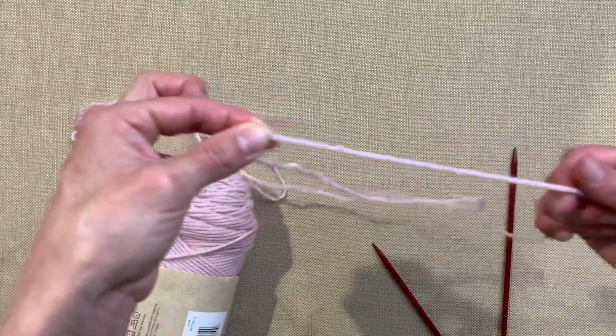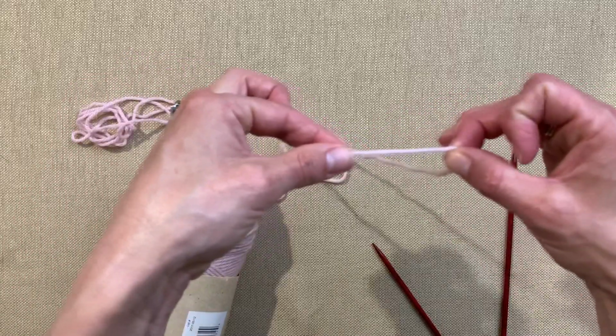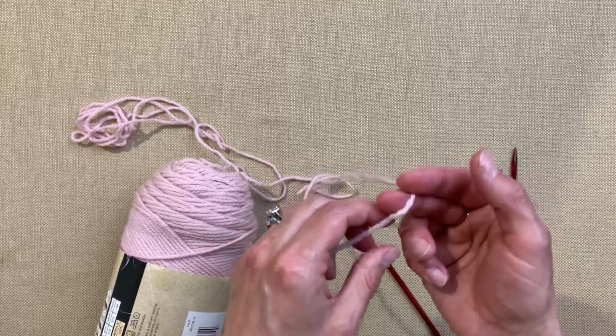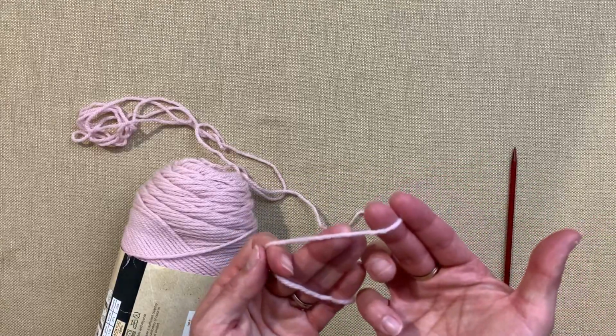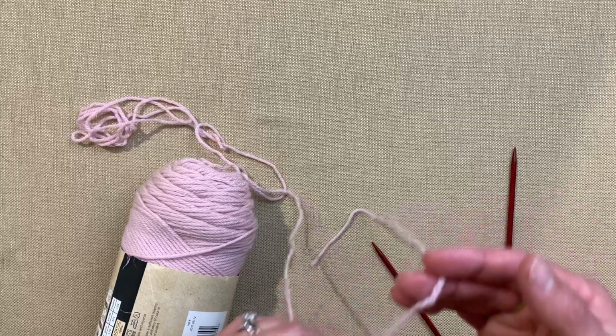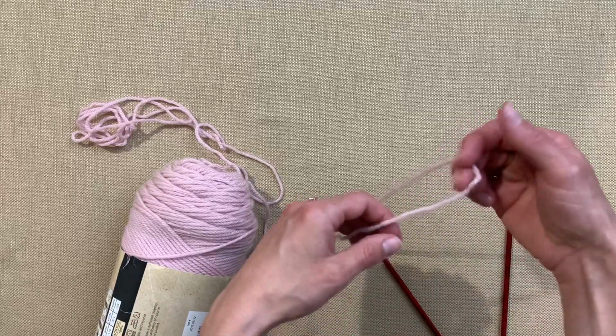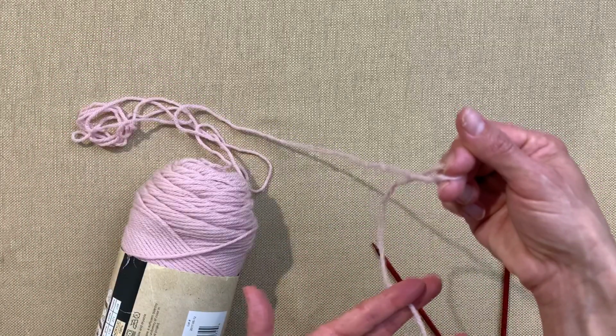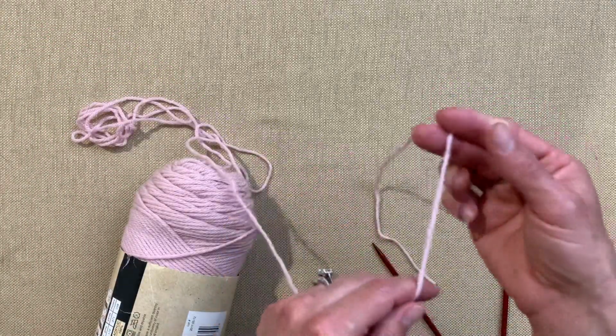Okay, what I like to do after I do that is give it an extra inch or 2, because you can always snip it off at the end. So the first thing we have to do is create a slip knot. Here's how I do a slip knot. I twist the yarn. Here's my working yarn, and here's my tail. The short end is the tail, and this is my working yarn.